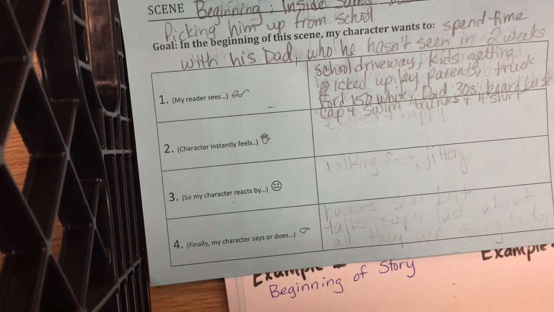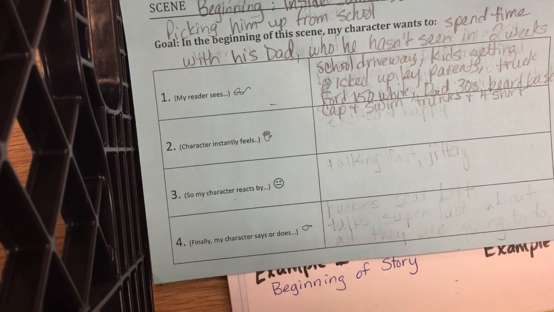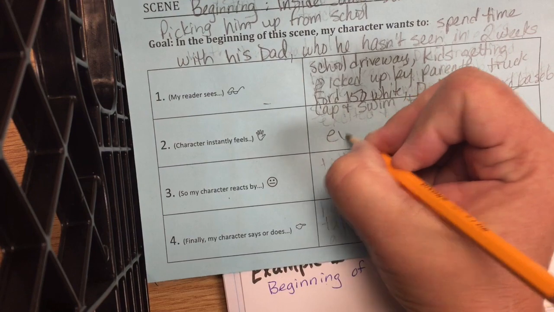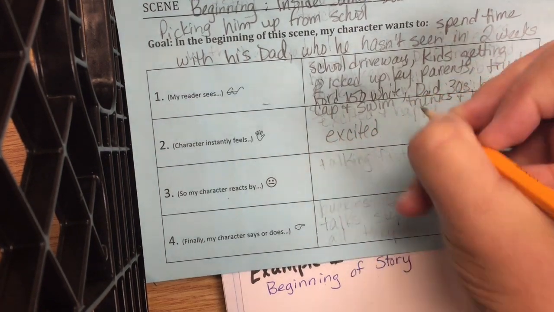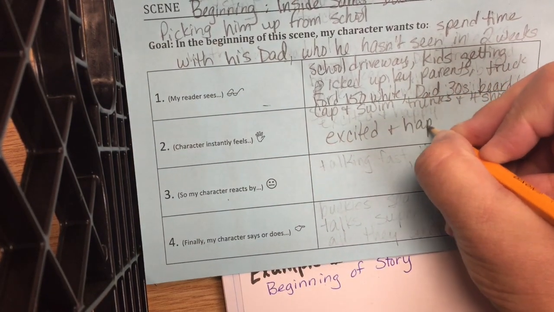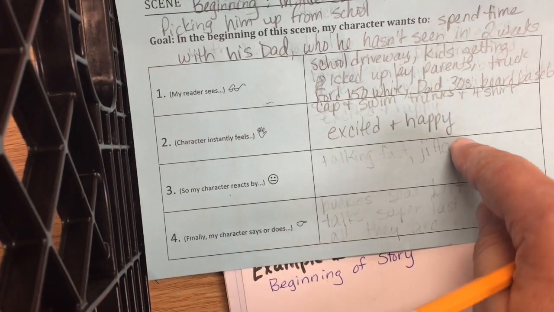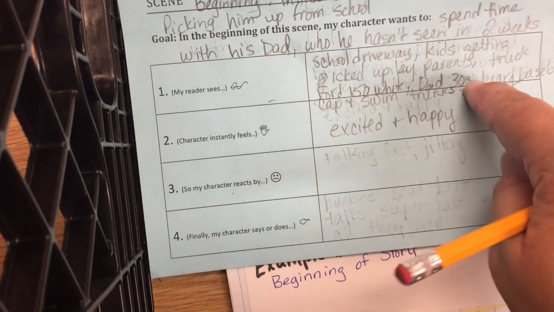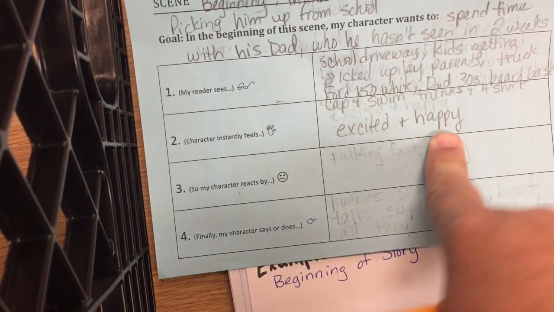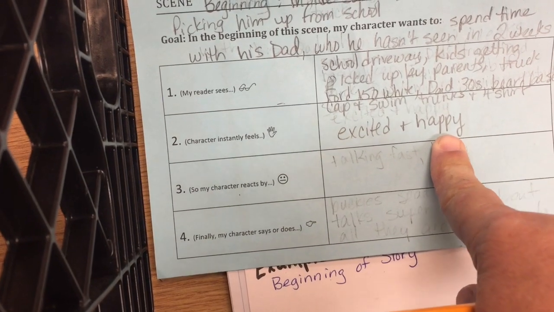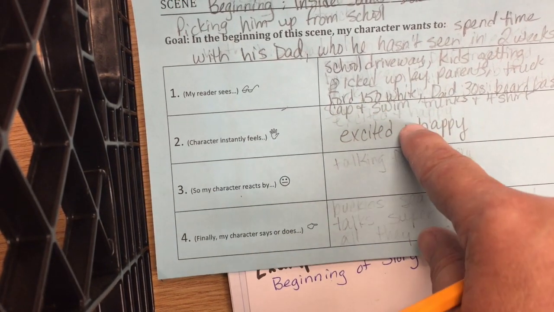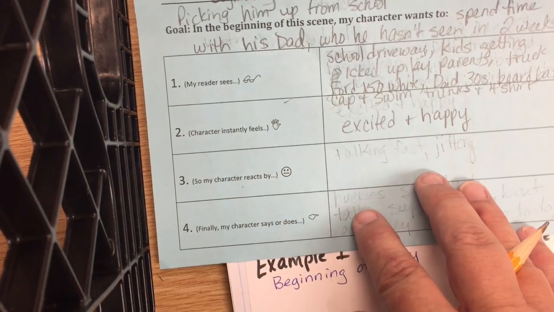Okay, so what the character instantly feels when he sees his dad: he's excited and happy. Now this is something you'd want to show. This isn't something you'd write a sentence about. These you would write snapshot sentences about. This is something you're going to show, okay? Or you might have a thought or something that he has.